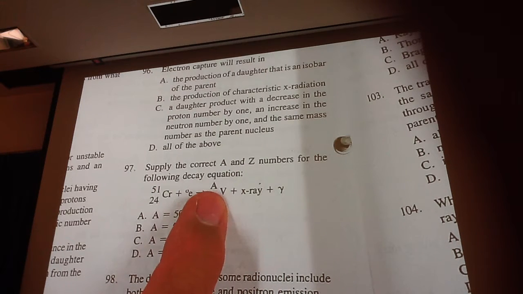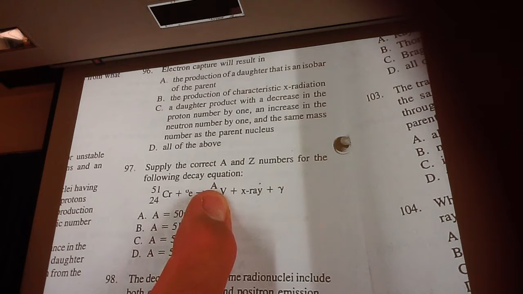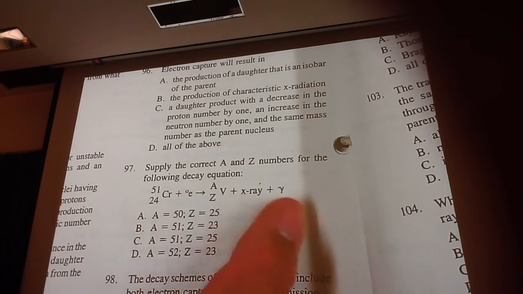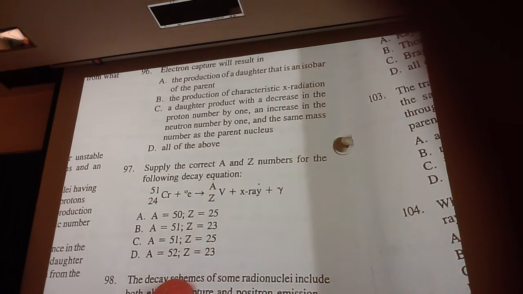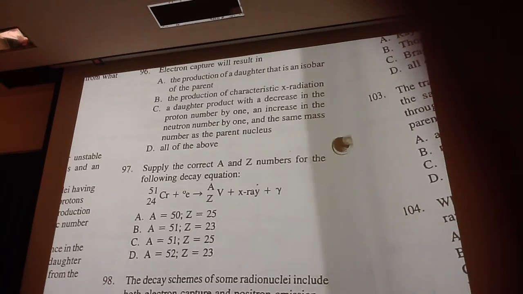Which electron is most commonly sucked in? No? Which electron is closer? Okay, it'll be a K or an L shell. Usually 90% of the time it's a K shell, and about 5 to 10% of the time it's an L shell. Okay. Closest one to the nucleus? Yeah, normally the one closest to the nucleus.